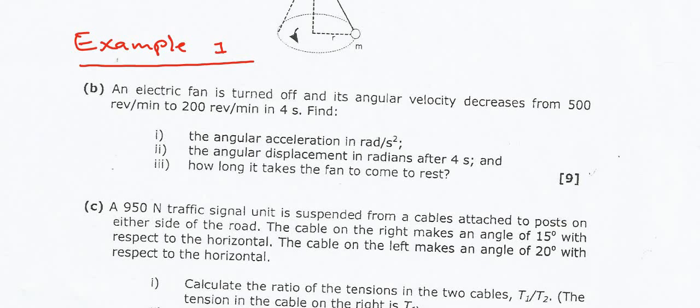They are saying an electric fan is turned off and its angular velocity decreases from 500 revolutions per minute to 200 revolutions per minute in 4 seconds. Question 1, they want us to get the angular acceleration in radians per second squared. Then they want us to get the angular displacement in radians after the 4 seconds, and how long it takes the fan to come to rest. So these are the questions that we are given.